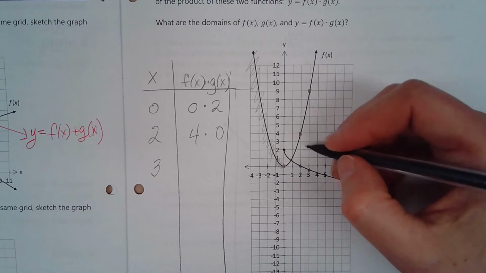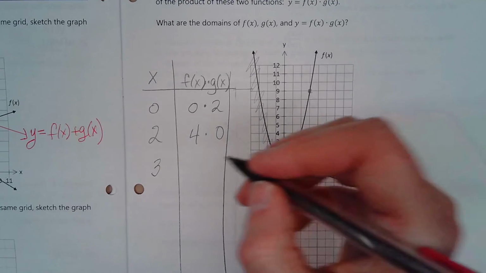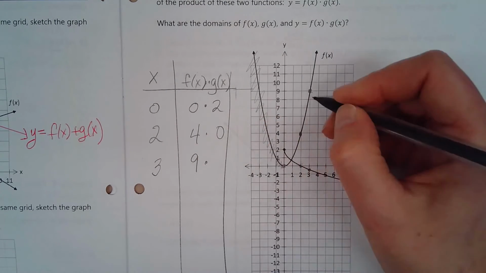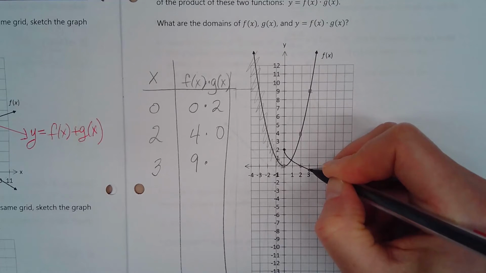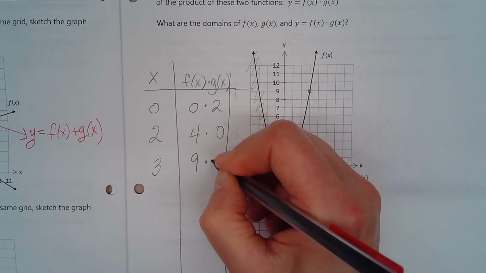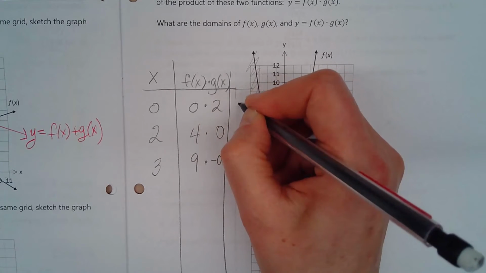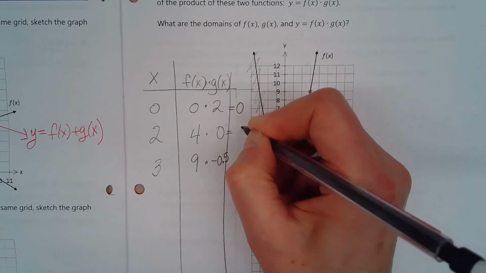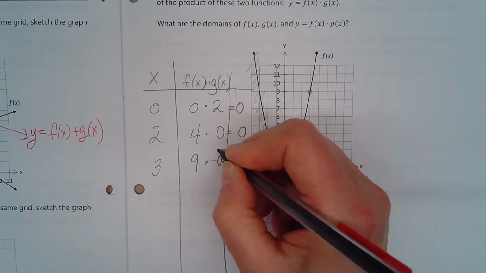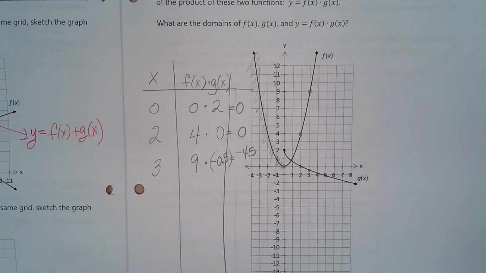And then finally at 3, I have f has a value of 9, and g has a negative 0.5. Yeah, about that. Negative 0.5. Okay, what is that? That does not give us much to work with, right? So that's what, negative 4.5? All right, let's see what happens there.